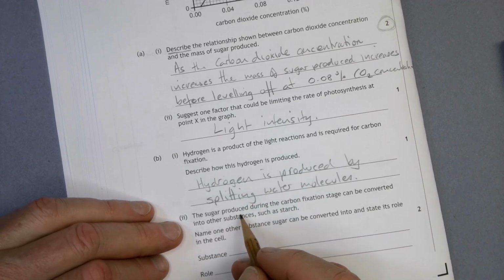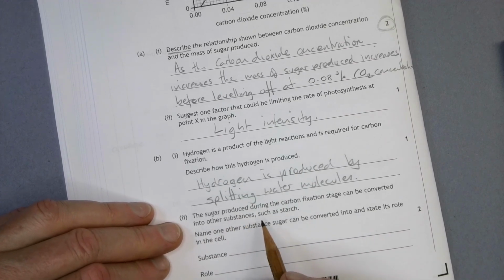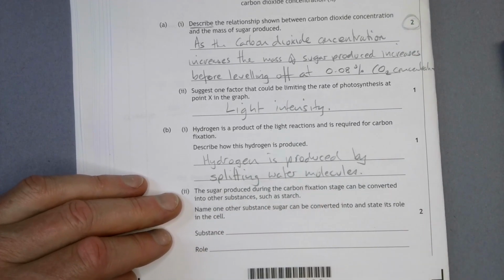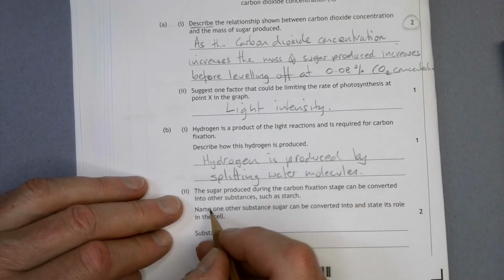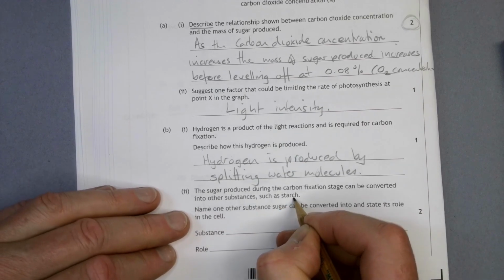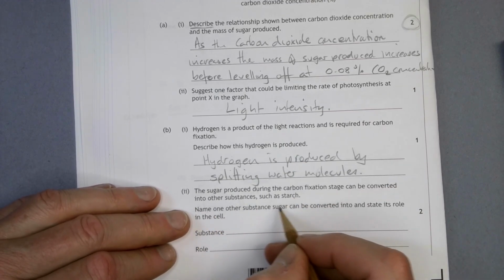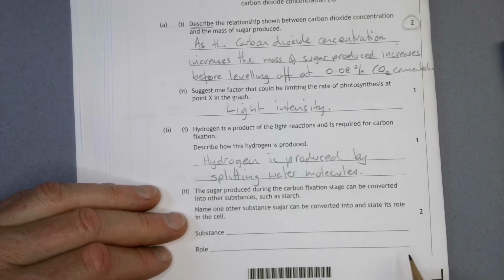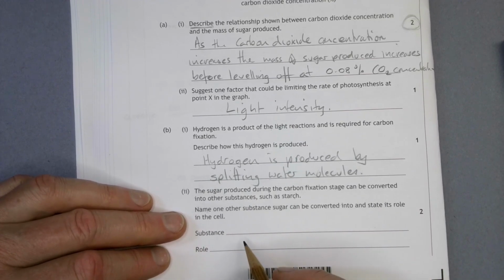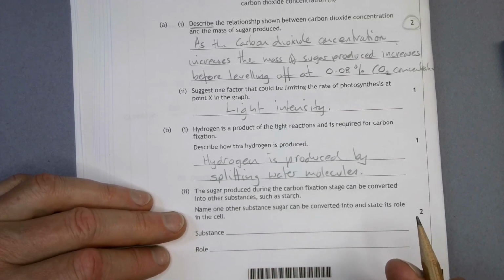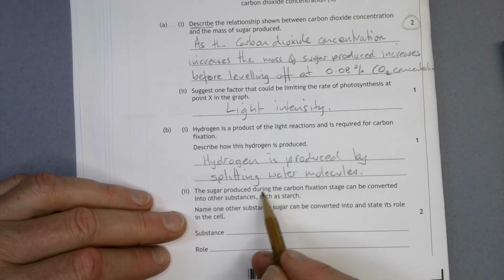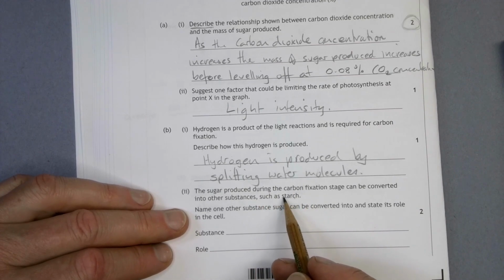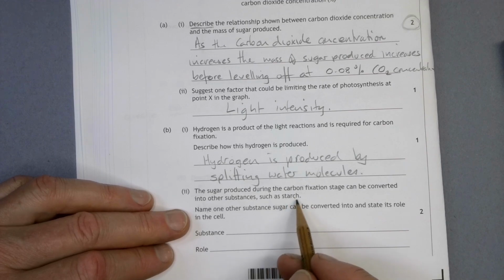Okay, the sugar produced during carbon fixation stage can be converted into other substances such as starch. Name one other substance sugar can be converted into and state its role in the cell. Well, the obvious one here, we've got the plant polymer, which is starch, the storage polymer, the polysaccharide as we call it.